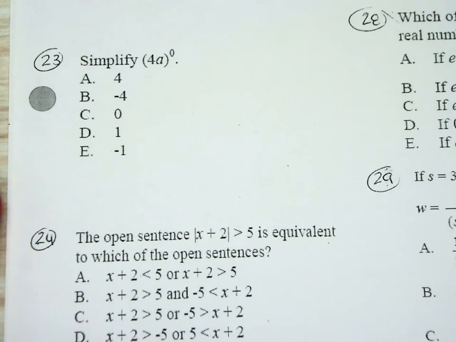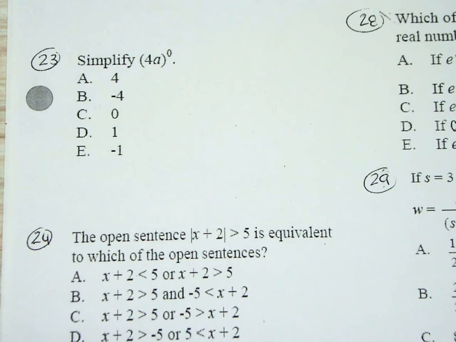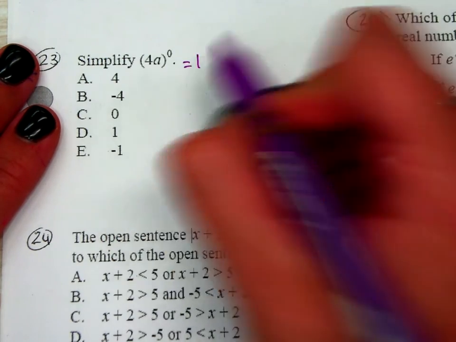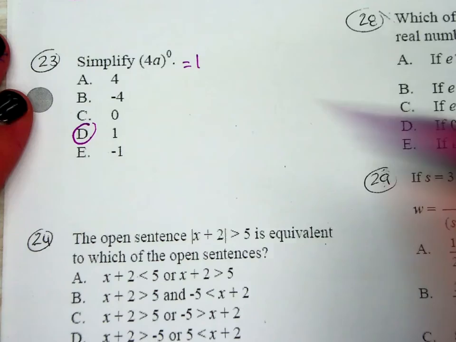Okay, 23, great problem. If you don't understand things being raised to the 0 power, all that means is anything to the 0 power is 1. So notice how all of this is being raised to the 0 power. It just means your answer is 1. That's D.